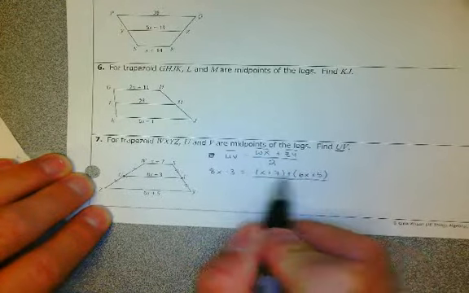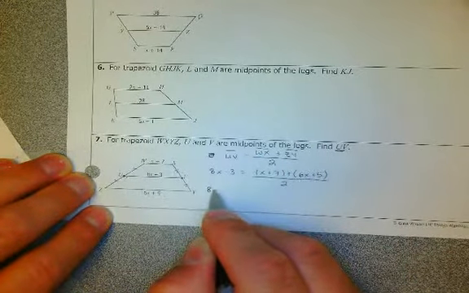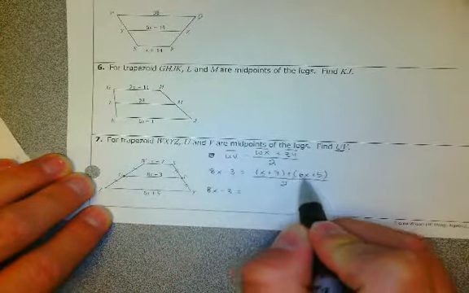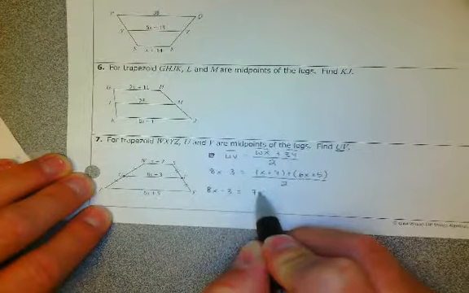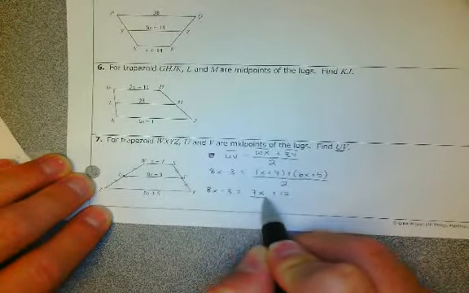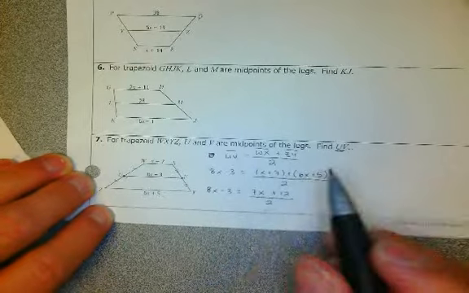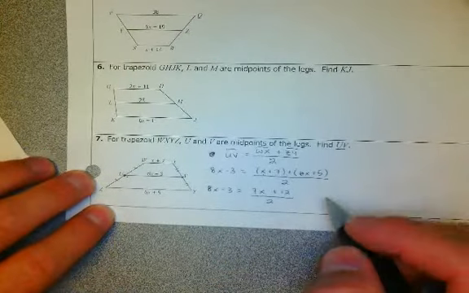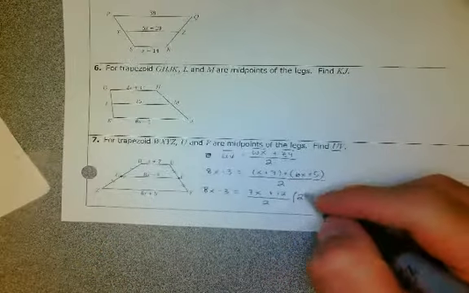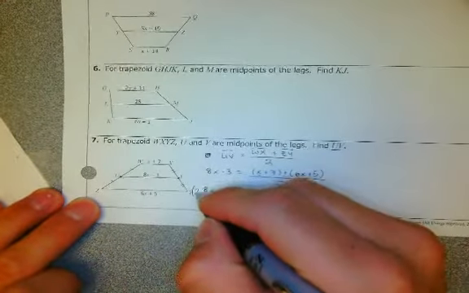Now again, before I do anything, I've got to combine the like terms. I have 1x plus 6x's, that makes 7x. I have 7 plus 5, that makes 12, divided by 2. Then I'm going to multiply by 2 on both sides.